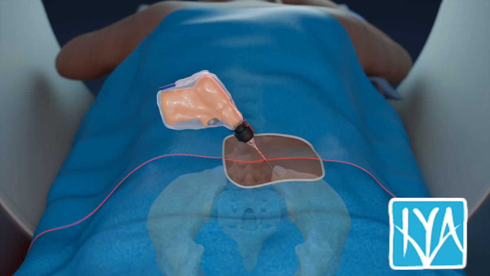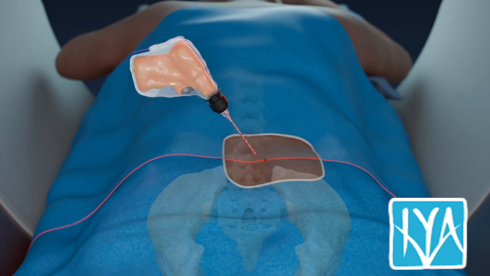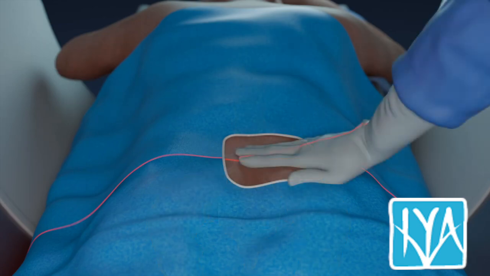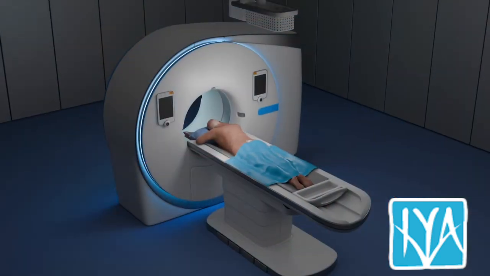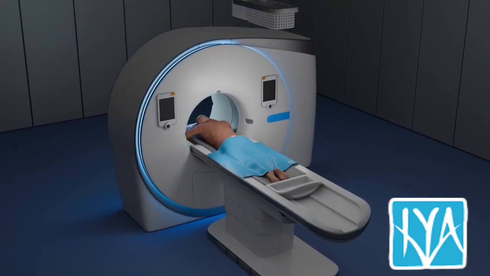Once the sample is collected, the needle is carefully removed, and the biopsy site is compressed to control bleeding. At the end, a sterile dressing is applied at the access site. A final CT scan may be taken to check for complications such as hematoma formation.